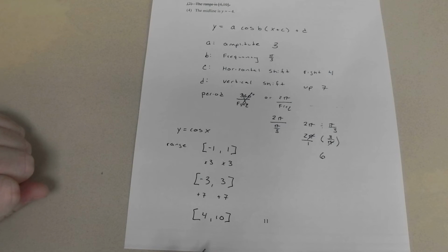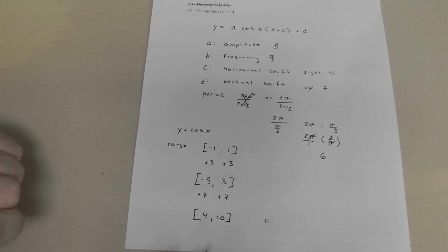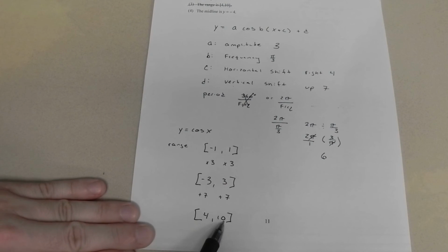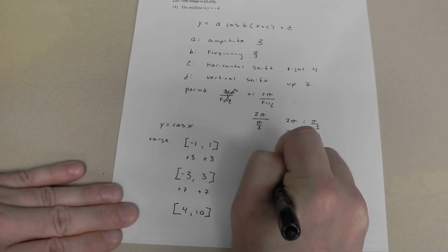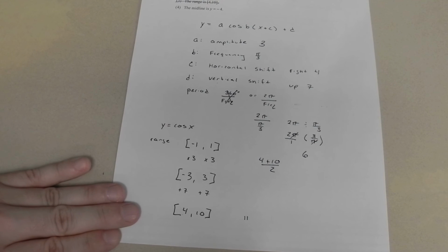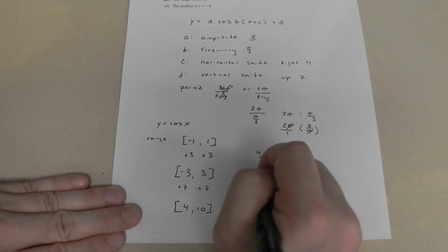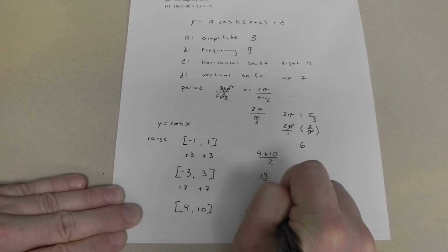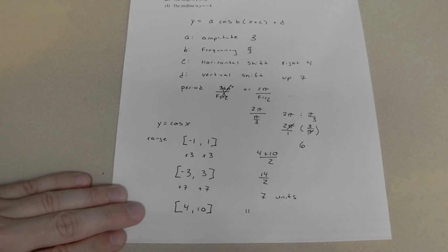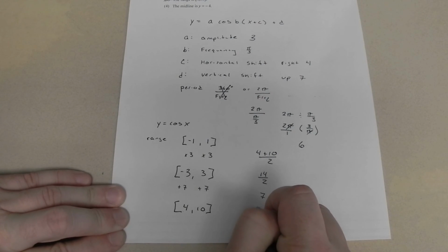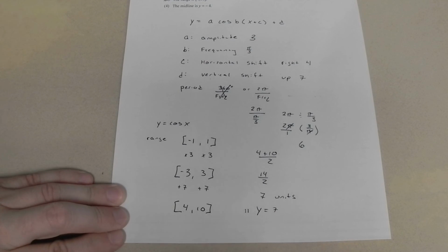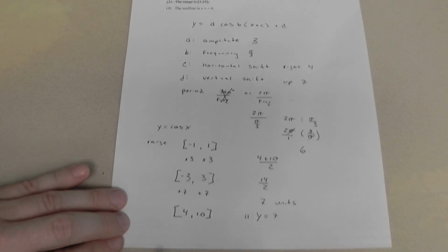The midline of y equals -4. Well, the midline should be the average of your range values. So if I take 4 plus 10 and divide it by 2, it should tell me that my midline is 14 over 2, which is 7 units up. They're telling me the midline is y equals -4. My work says the midline would be y equals 7. Choice 4 is incorrect, which makes it our answer for this problem.